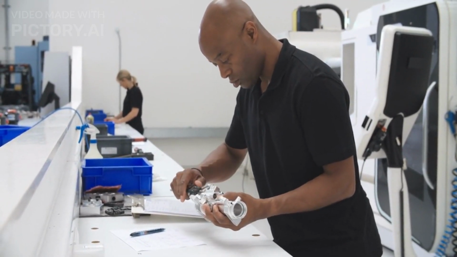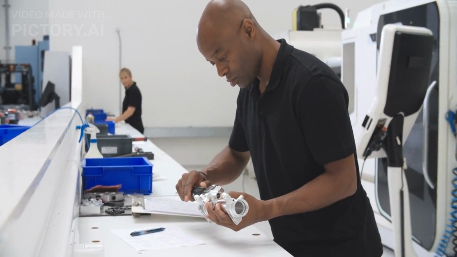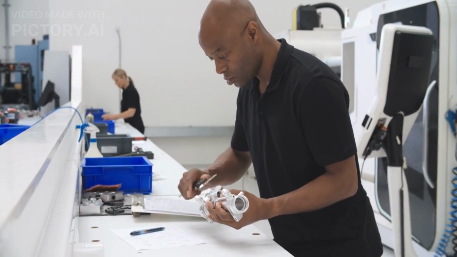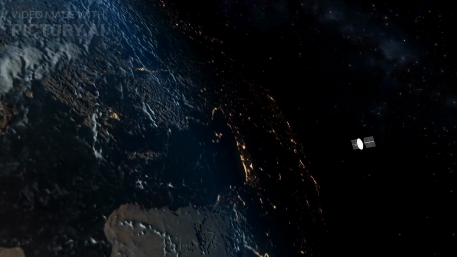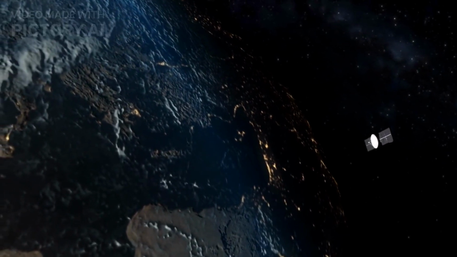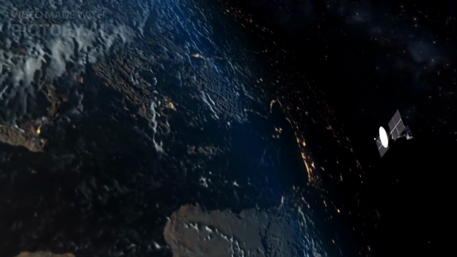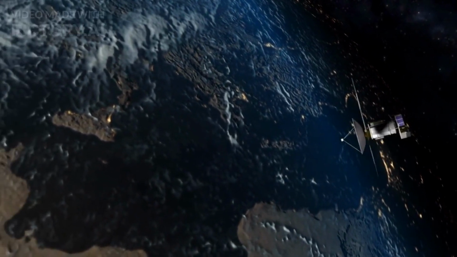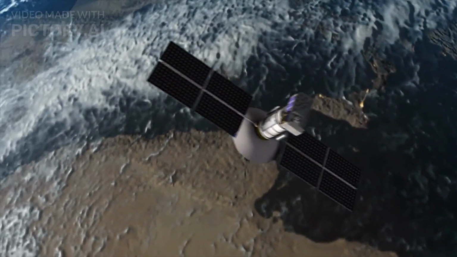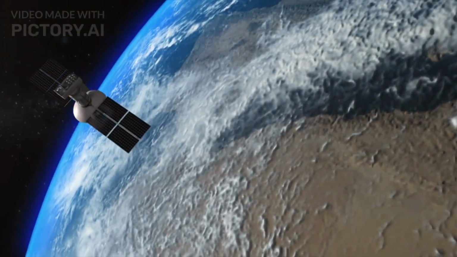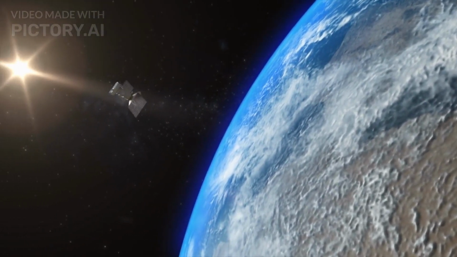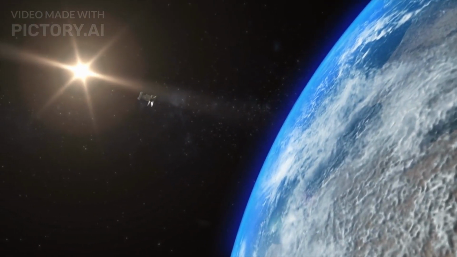The screen fades to the narrator standing in a workshop filled with satellite parts and technical diagrams. Today, we'll dive deep into one of the most complex industries in the world, satellite communications. From the first spark of design, to assembly, testing, launch, and ultimately reaching their place in orbit, this is how communication satellites are created and deployed.